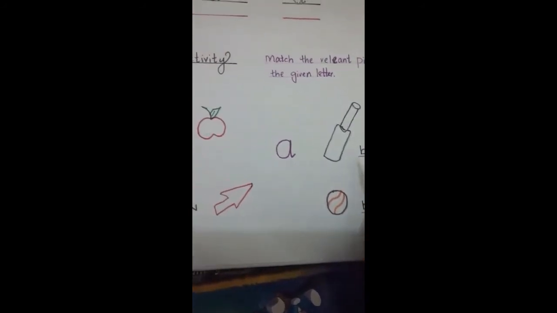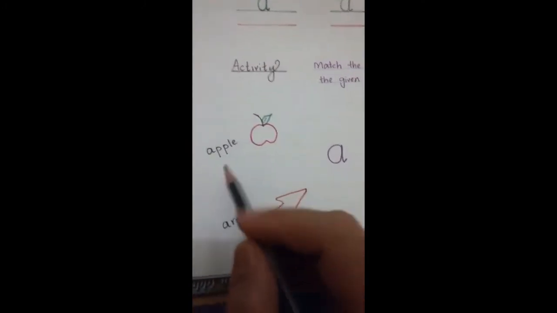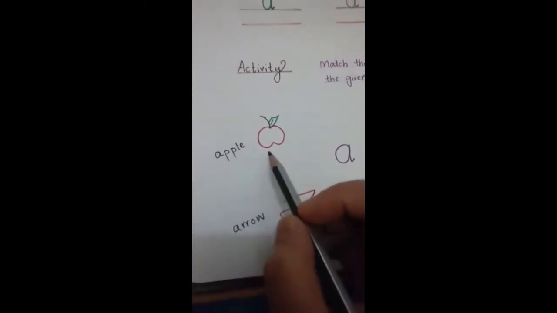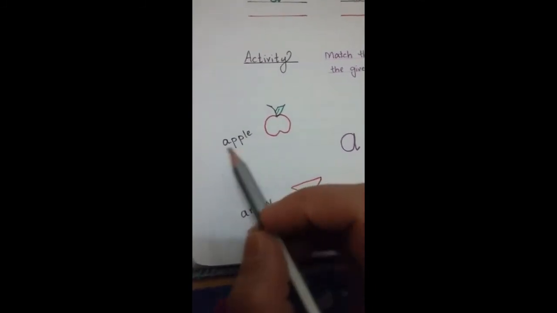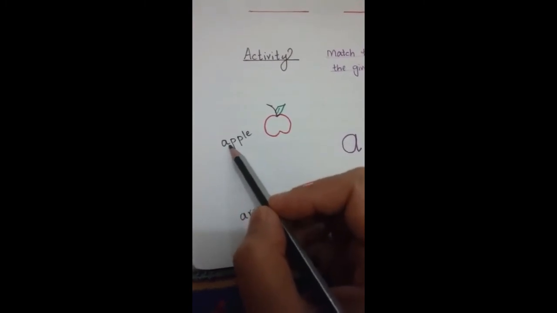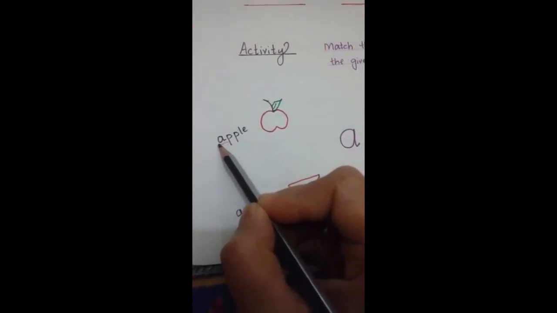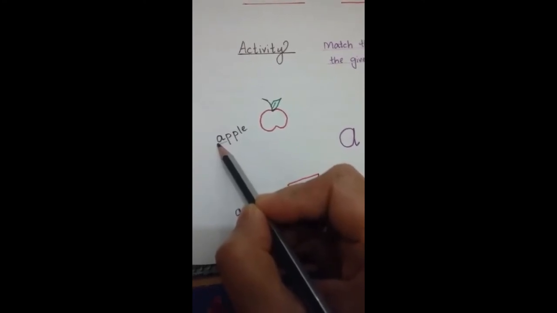So come to the next word. Now in apple, what is the first letter in apple? Yes, a. This is small a.